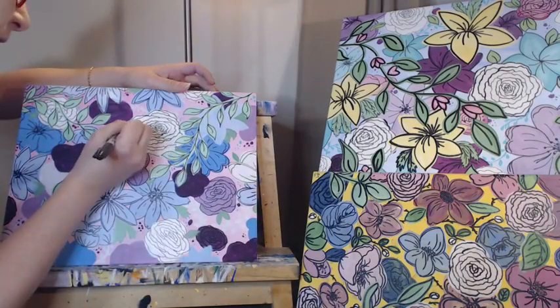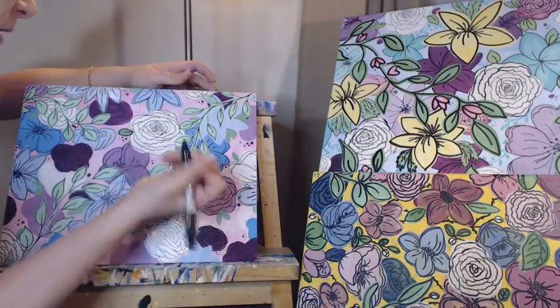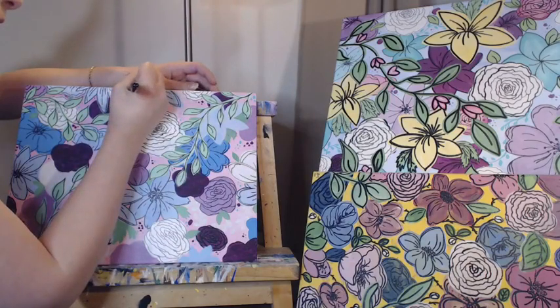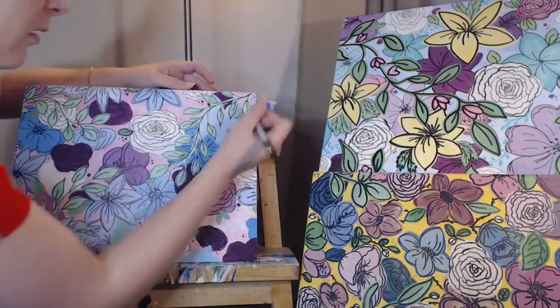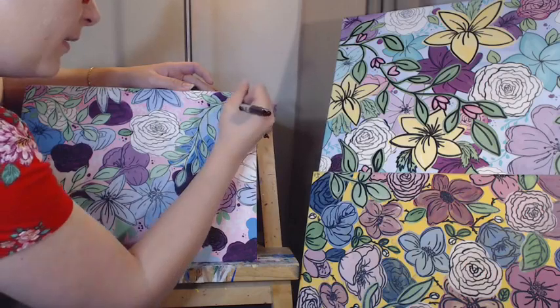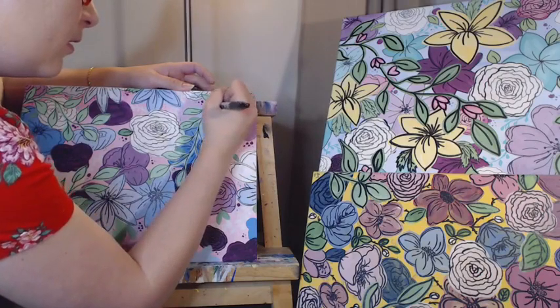Okay, and we can do some of these little leaves too. Oh yeah, we didn't do that flower yet. Let's do this one.